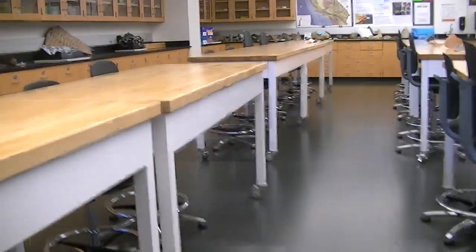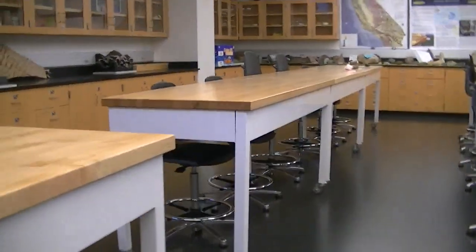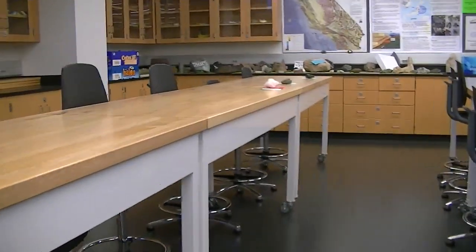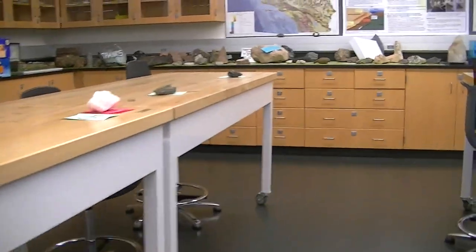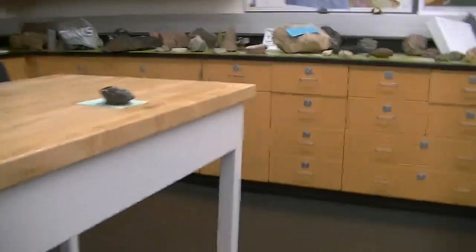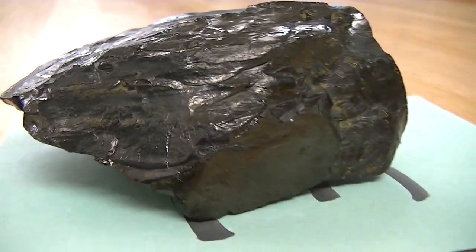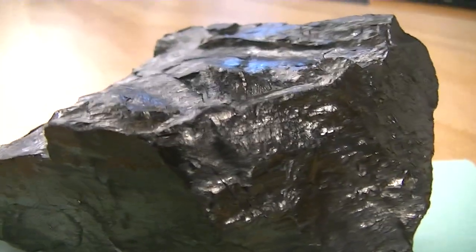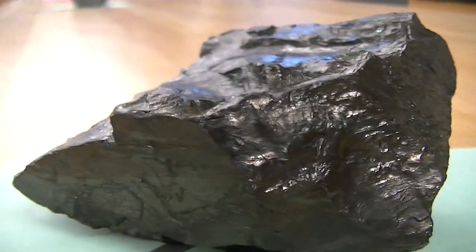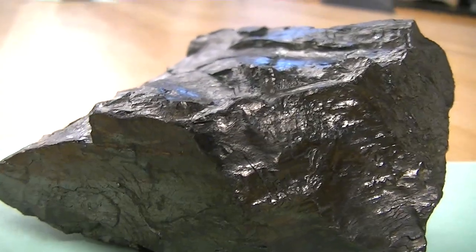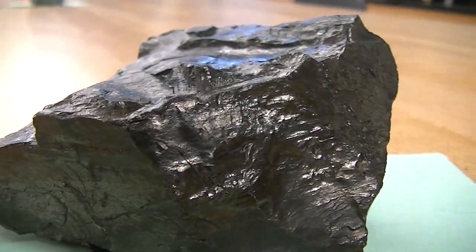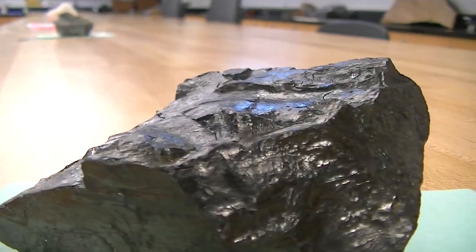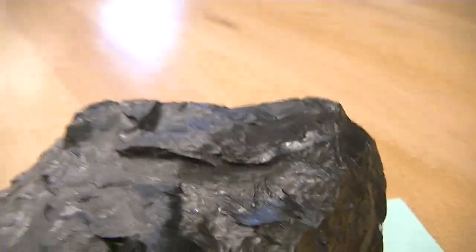Okay, let's finish up with the metamorphics. We have 3 more to do over here. Very shiny rock, very black. This is what we call anthracite coal. So anthracite coal is similar to the bituminous coal, except this is more pure carbon. This has been subject to heat and pressure. The sulfates have been driven out, and we're basically left with almost pure carbon. So that's a carbon-rich coal, and that we call anthracite coal. Very shiny.